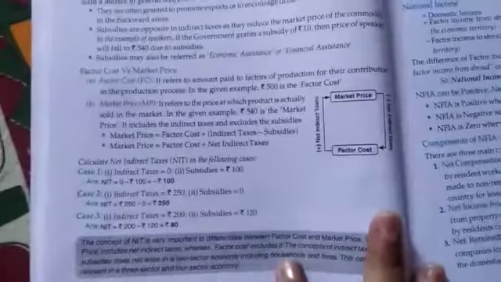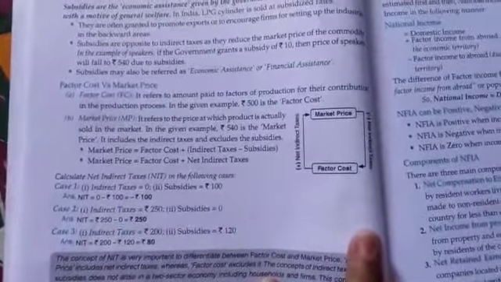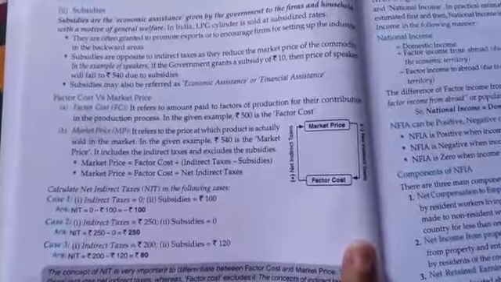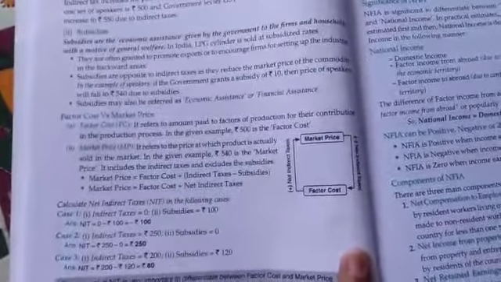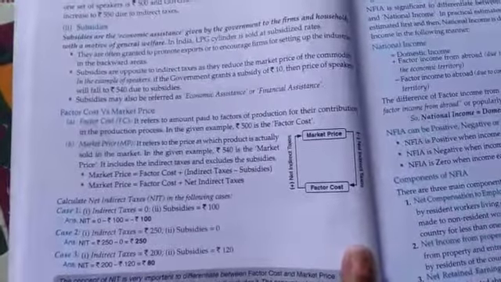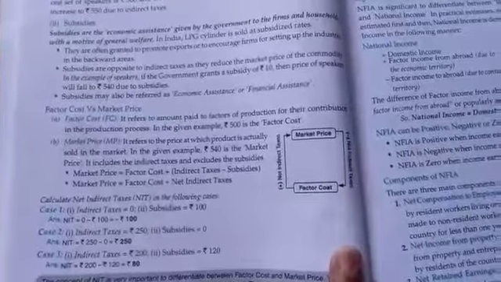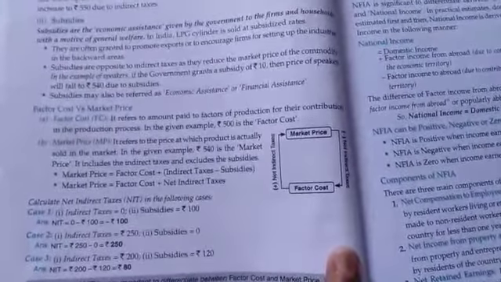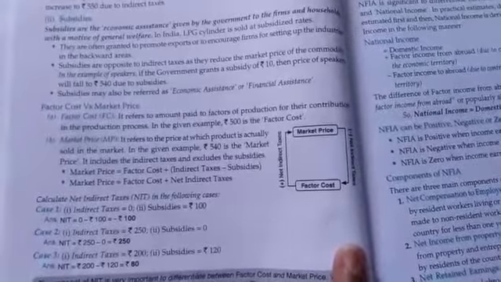Now, what are market price and factor cost? Factor cost, we have earlier studied, is the amount of money paid to the factors of production for the services provided by them in the production process. Market price, what is market price? It is the price at which a product is sold in the market. Now, if the market price is rupees 540, it means it includes the indirect tax.